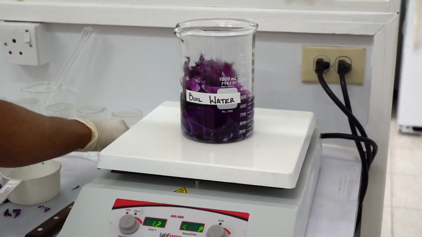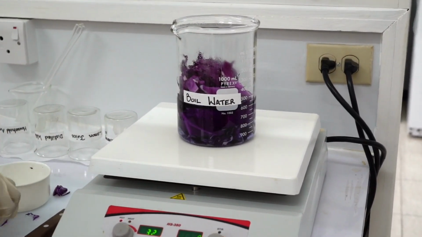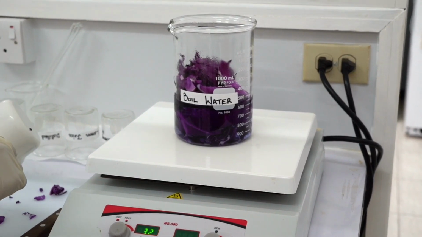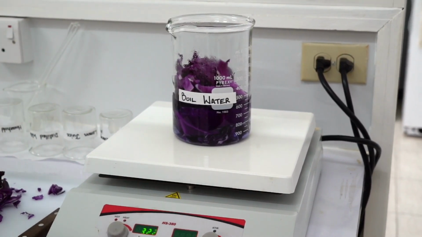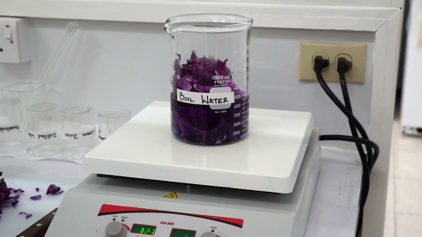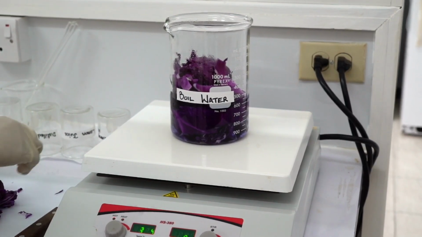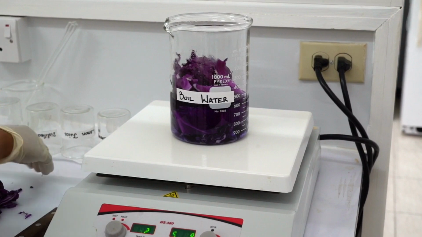All right, so now we're going to leave that for about 10 minutes to soak, while we move on to sort out the substances that we're going to be using to find the pH of.